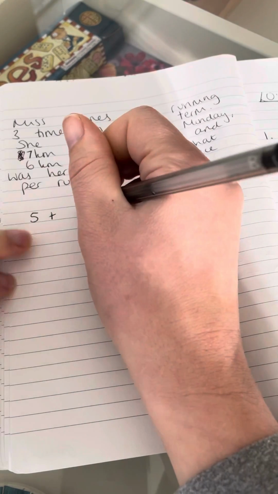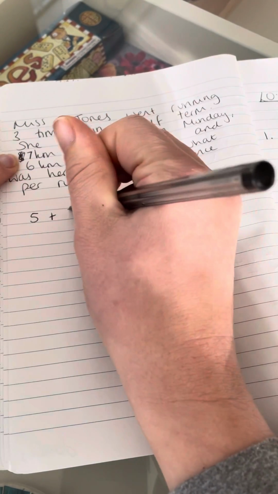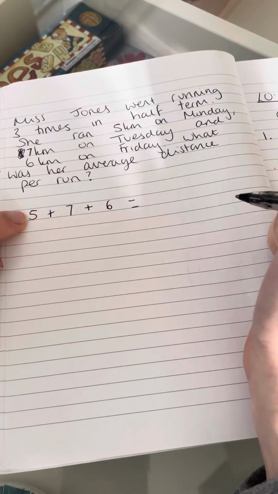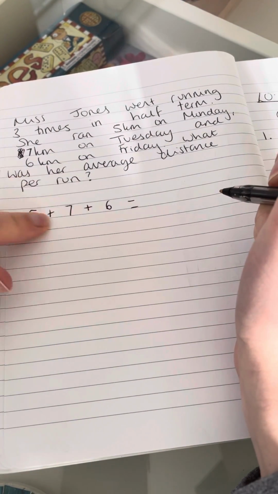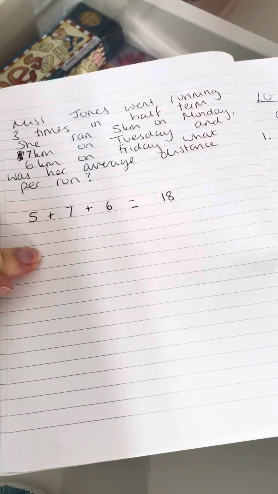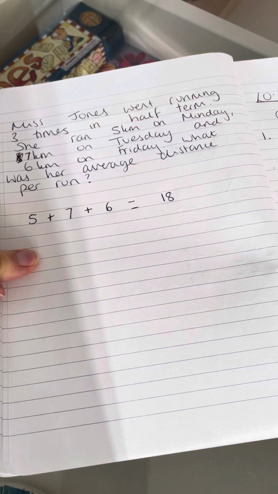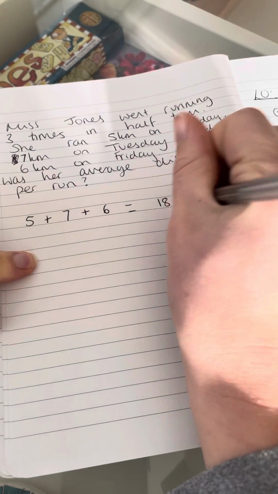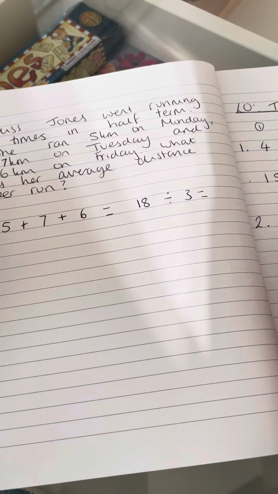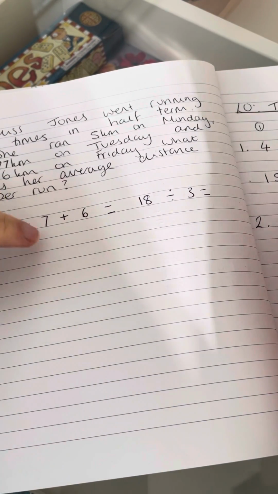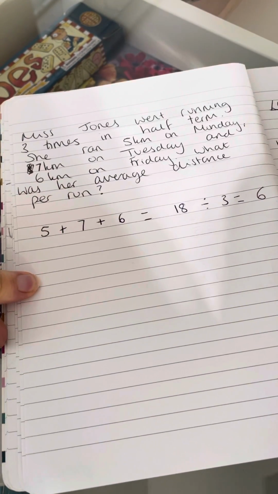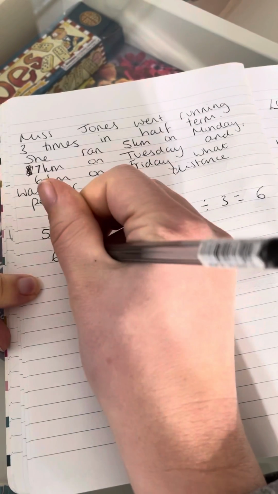So we need to add those numbers up. So I've got 5, add 7, add 6. So I'm going to add those up first. 5 add 7 is 12, add 6 is 18. And Miss Jones went on 3 runs, so I'm dividing by 3. How many 3s go into 18? 3, 6, 9, 12, 15, 18. Well done, it's 6. So the average distance I ran was 6 kilometres.